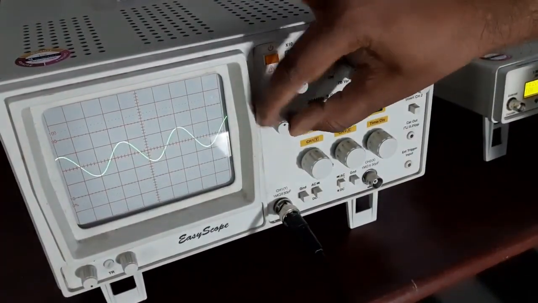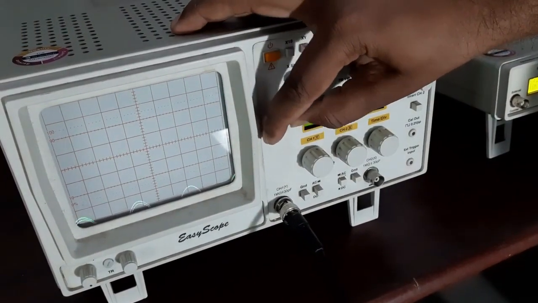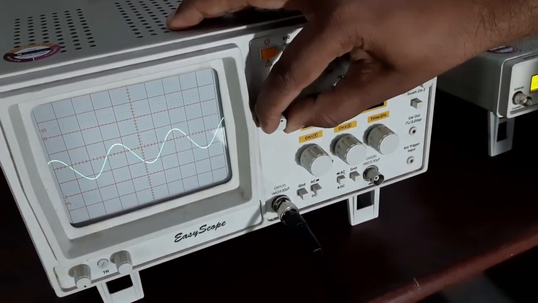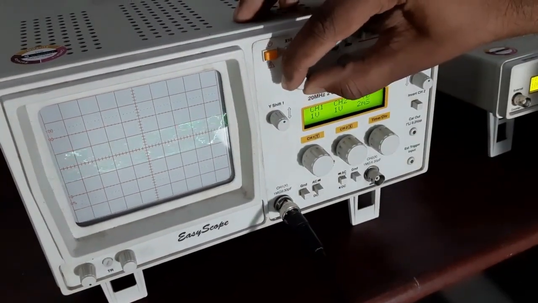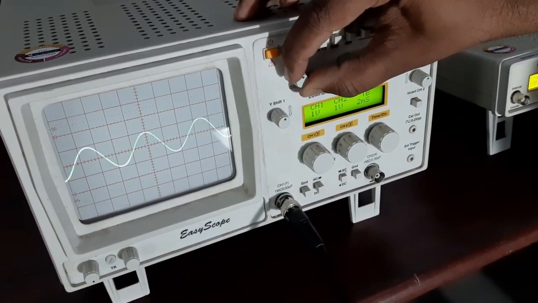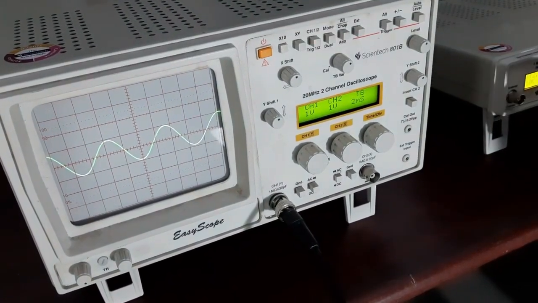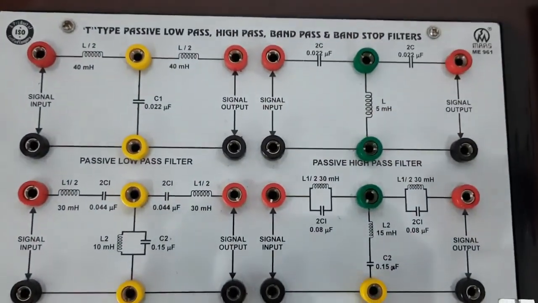Now in this CRO we also have an option to shift the waveform up and down using the Y shift, and we can also shift the waveform from right to left using the X shift. According to your need, you can shift it wherever you want using the CRO's display options. Now we have seen enough of our power source and our display device.